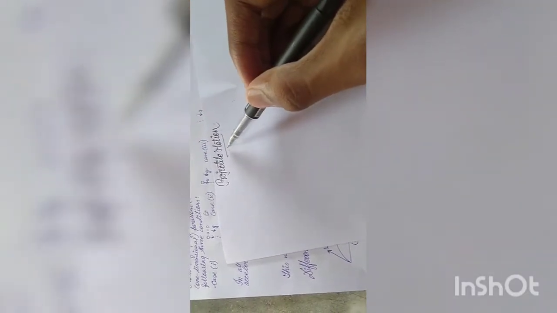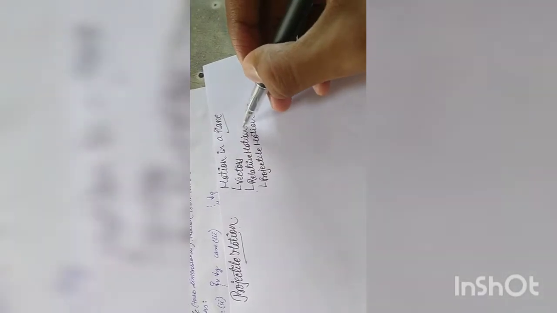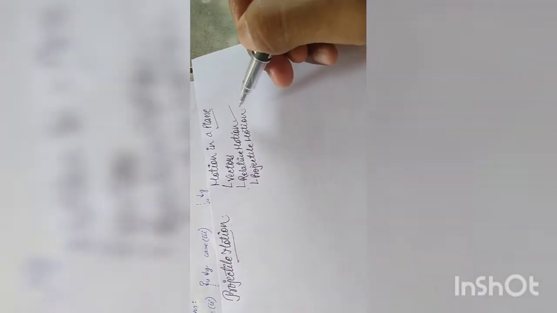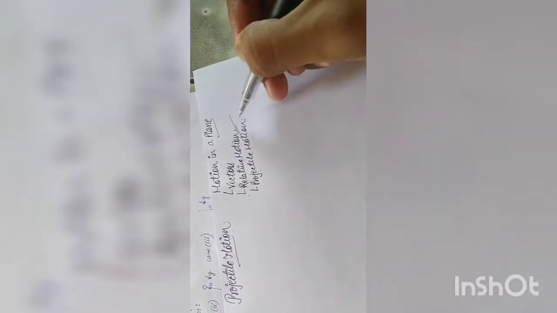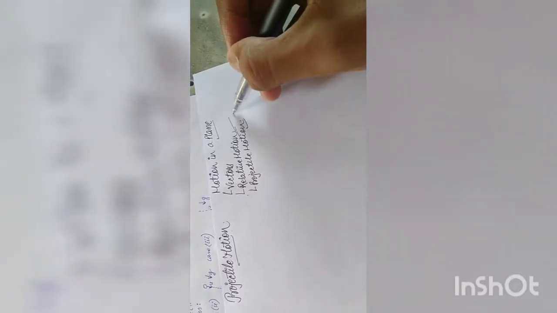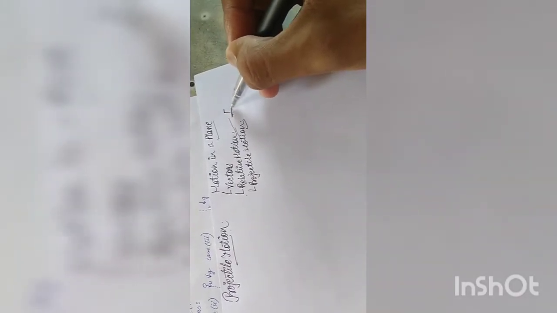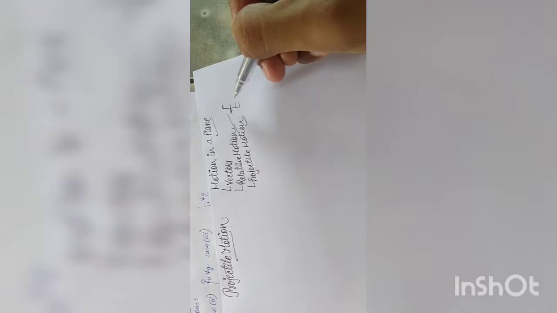So we had different kinds of problems in the chapter motion in a plane: relative motion and projectile motion. In relative motion, which we covered in an earlier video, we had four types.